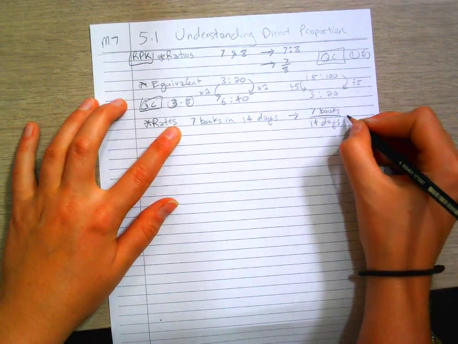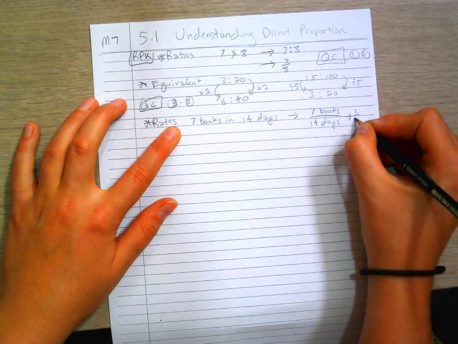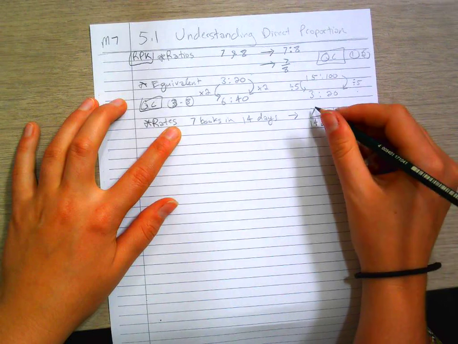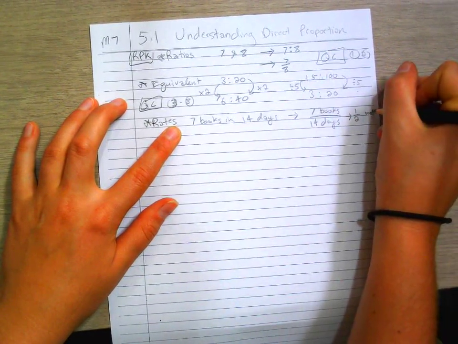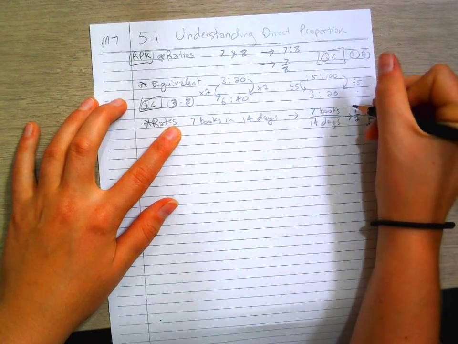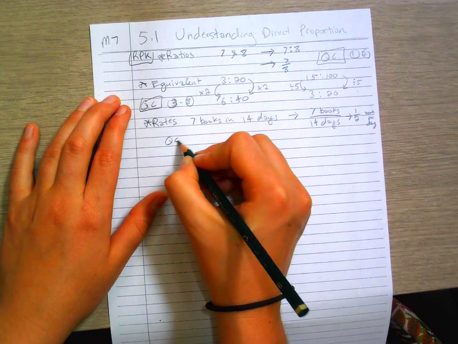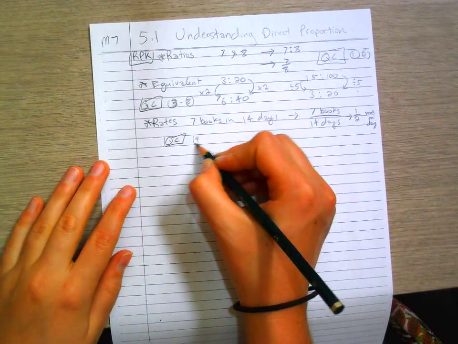And we can simplify that. 7 over 14 is the same as 1/2. So they read 1/2 book per day, half of a book per day. And that's how you do that. Try that in quick check 9 through 11.